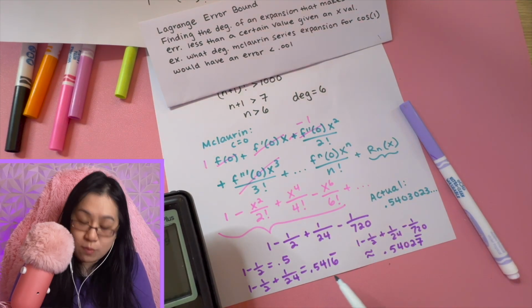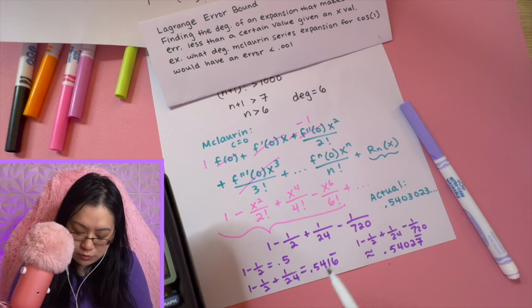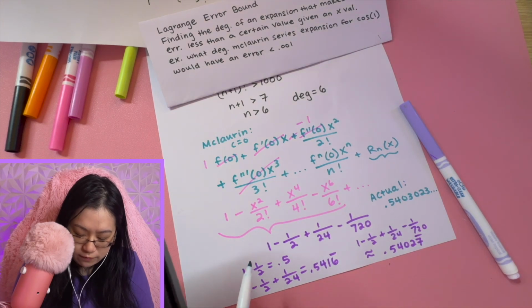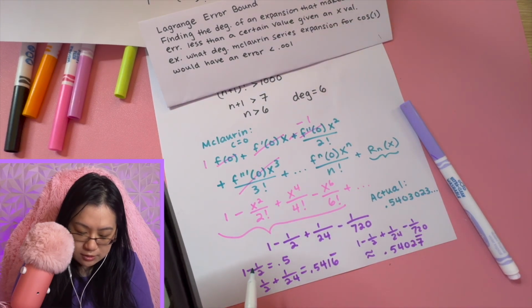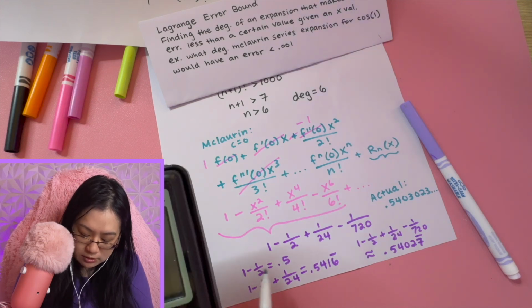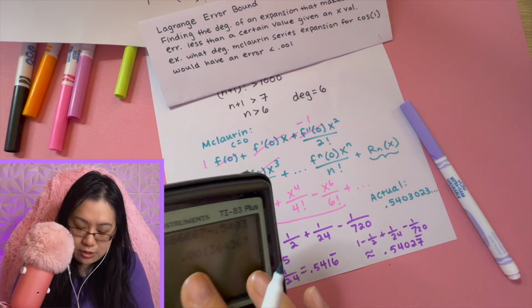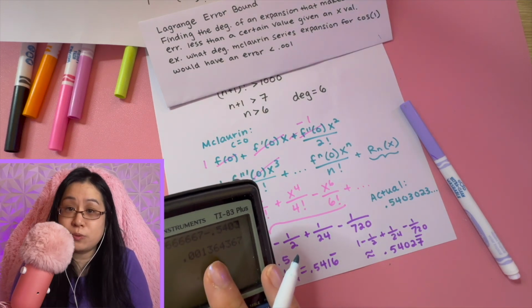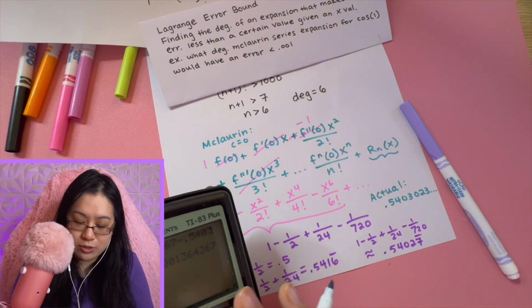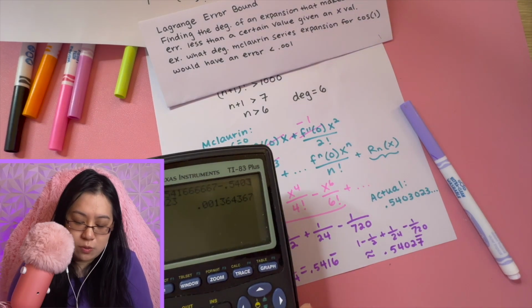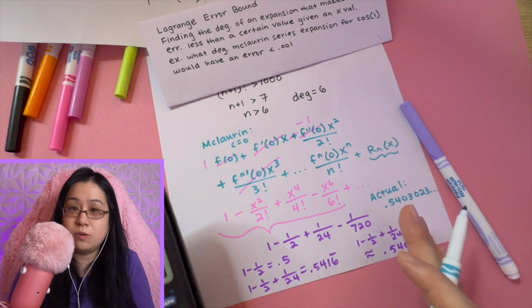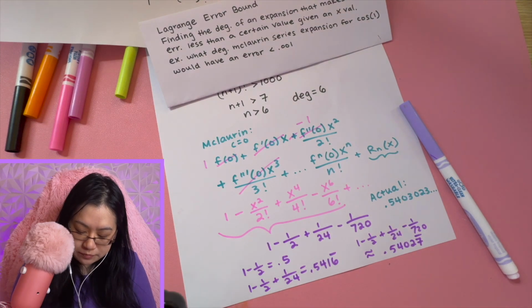Here it's almost but not quite. If we do 0.541666667, let's say, minus 0.5403023-ish, that is 0.0013. That's still technically bigger than 0.001. So we definitely need to go up another degree.